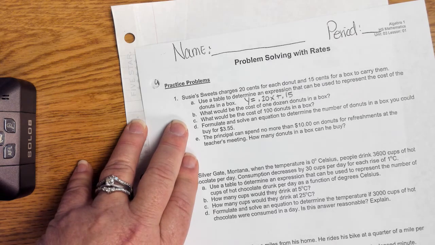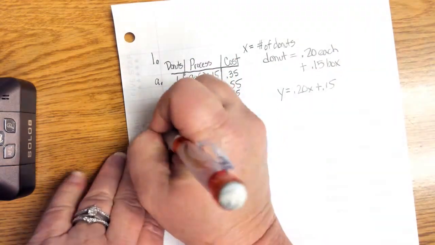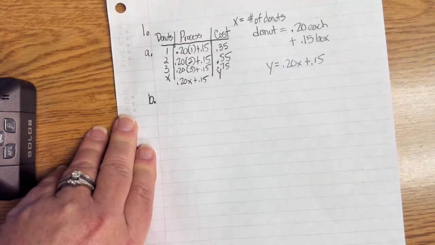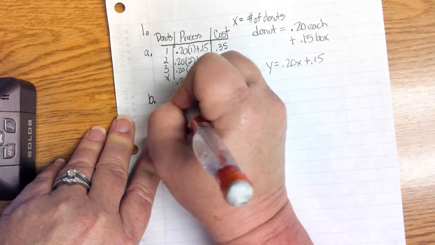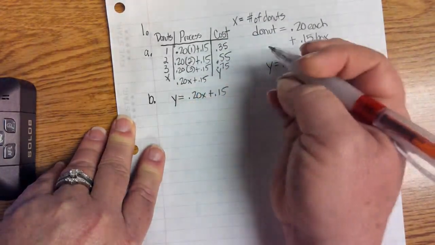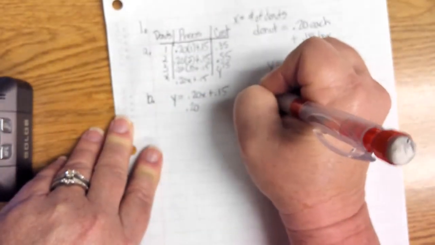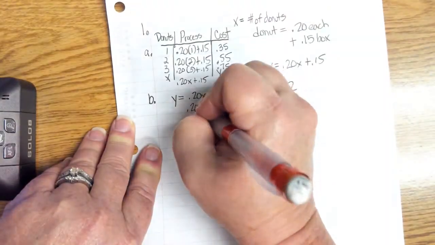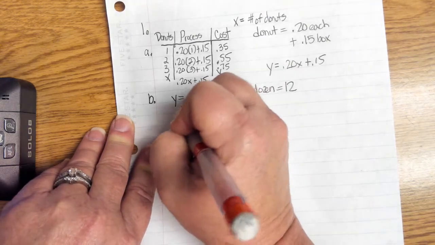What would the cost for 1 dozen donuts in a box be? So I'm going to write over here B, because that's question B. What am I going to do? So I've got an equation Y equals 0.20x plus 0.15, and I'm substituting what? For 1 dozen, I'm going to substitute 12 for x, so 0.20 times 12 plus 0.15. So how much is that?